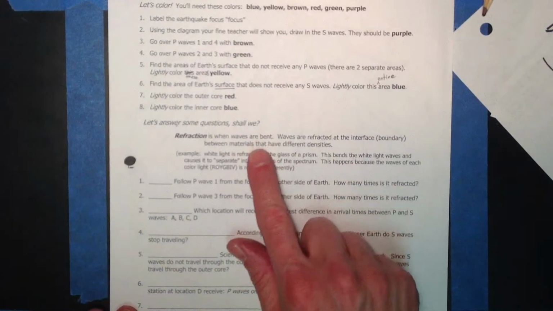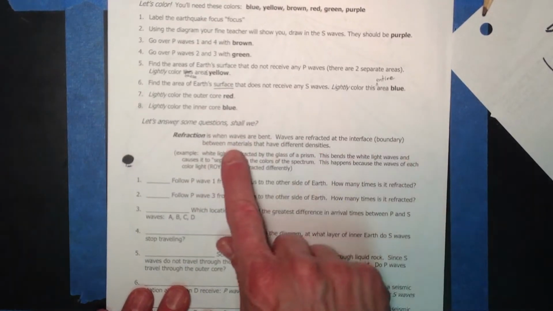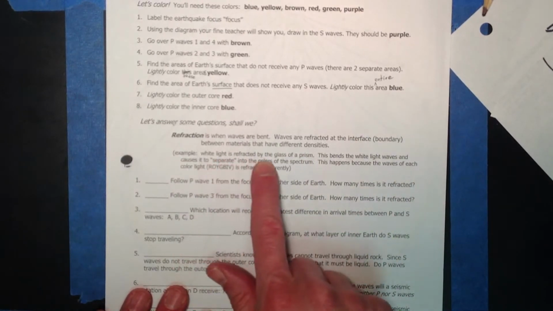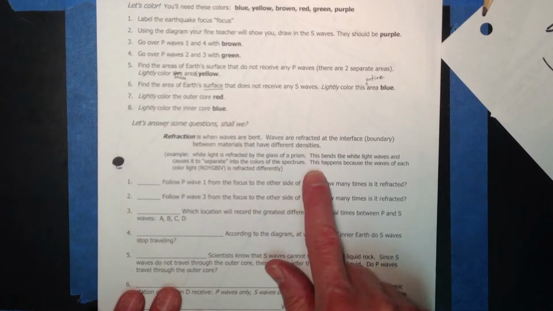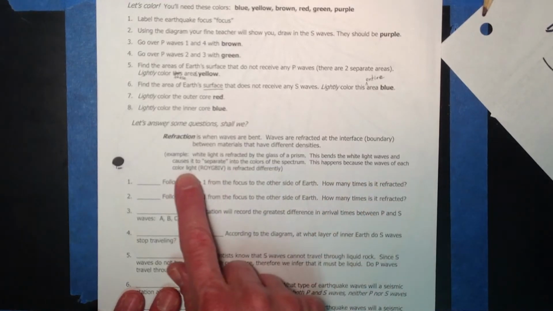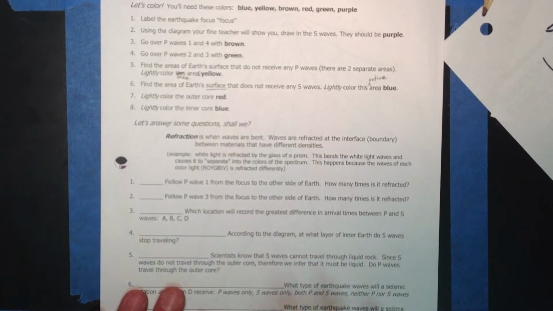Alright, let's answer some questions, shall we? Refraction is when waves are bent. Waves are refracted at the interface or boundary between materials that have different densities. That's the key. Different densities will cause refraction. Example, white light is refracted by the glass of a prism, if you've ever seen that. This bends the white light waves and causes it to separate into the colors of the spectrum. This happens because the waves of each color of light are refracted differently, and that's the ROY G. BIV, the colors of the rainbow. We will be learning about that in about 2 or 3 weeks, if you've never seen that before.